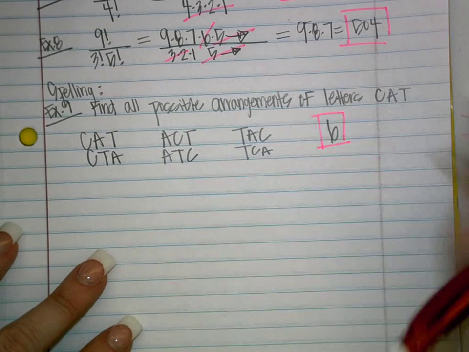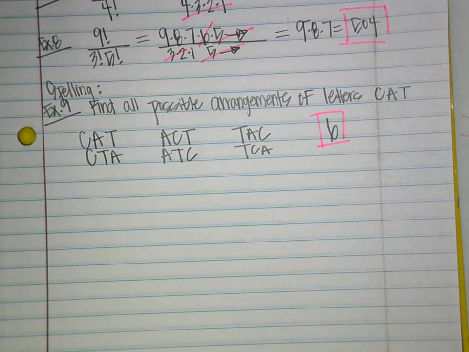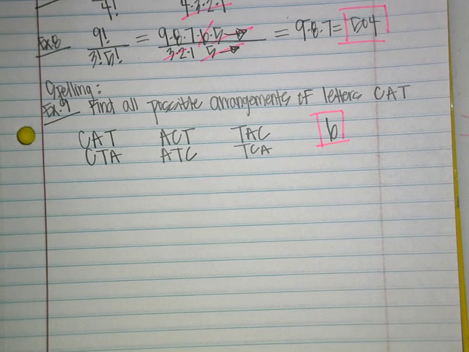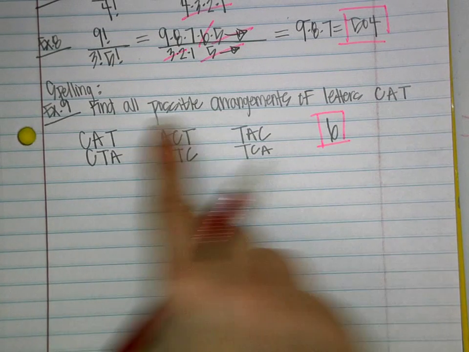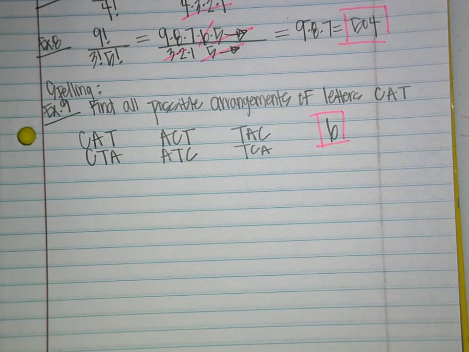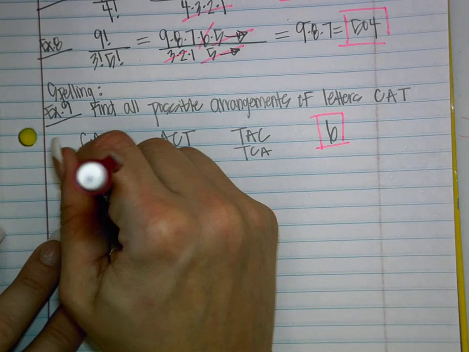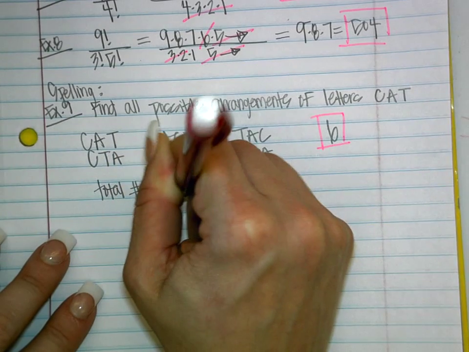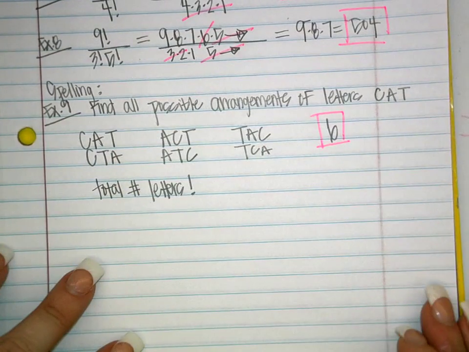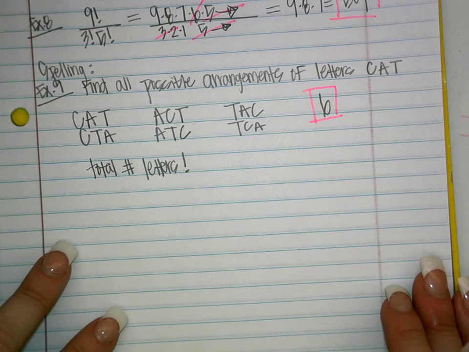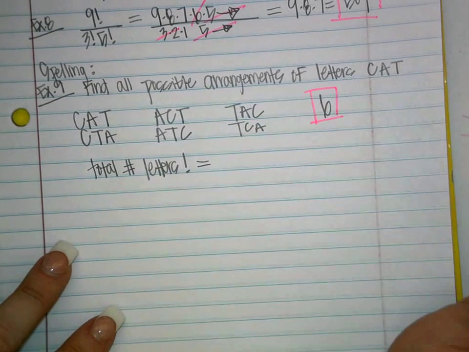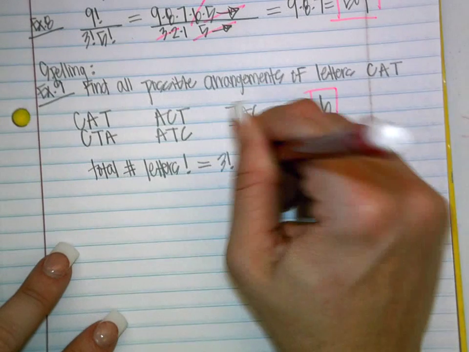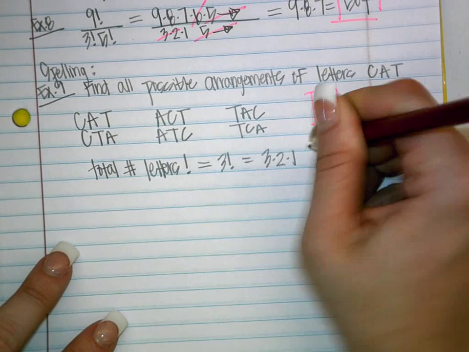But I'm going to tell you, this is not exactly the most efficient way to do this. Okay? There is actually a rule here. And the rule for finding all the possible arrangements with spelling or with letters is you take the total number of letters, factorial. So this would be what? How many total letters do you have? 3 factorial, which is the same as 3 times 2 times 1, and that multiplies to 6.